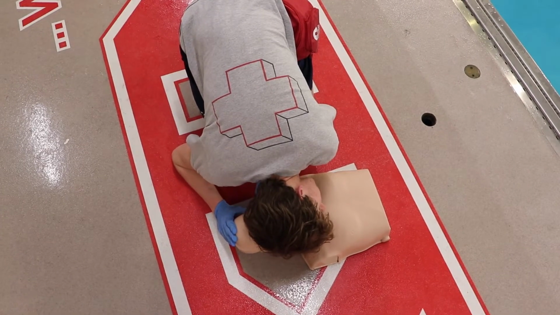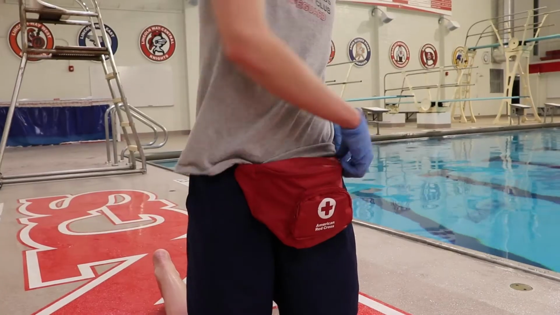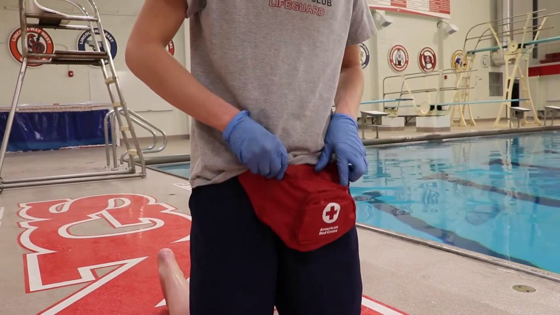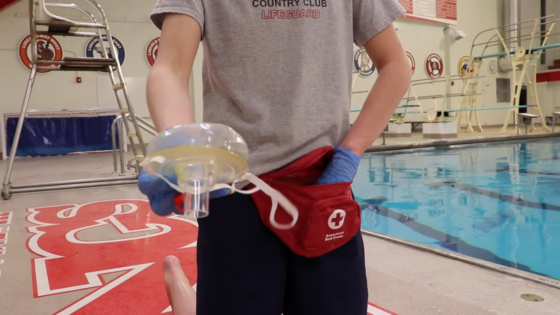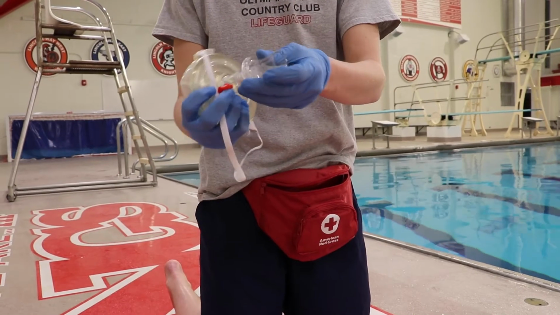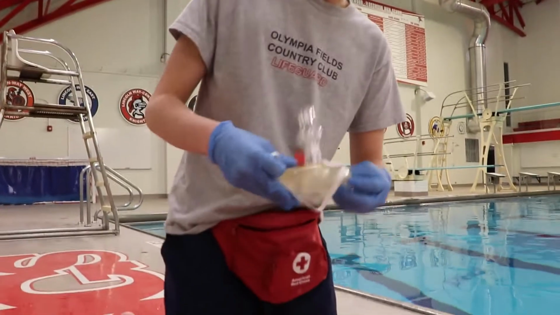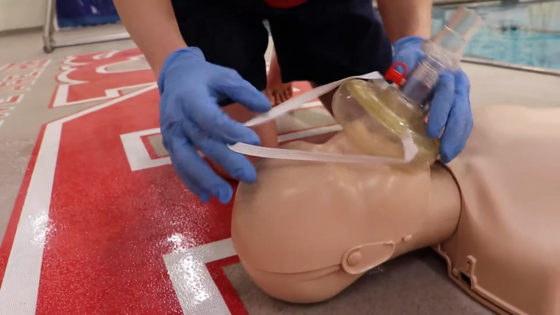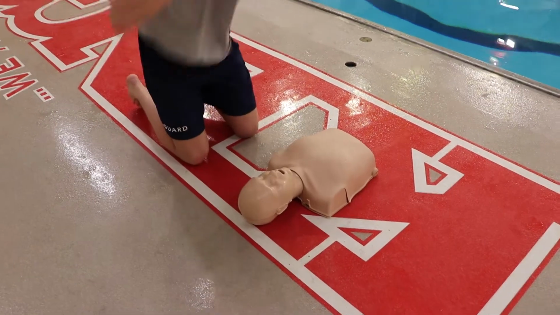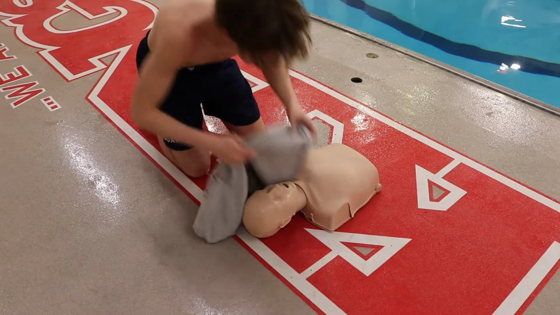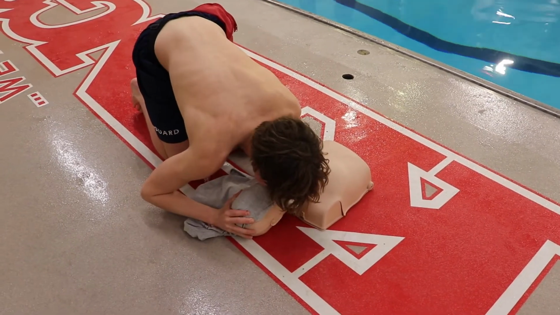Now, if you determine from your primary assessment that your victim is not breathing, you must give ventilations in order to help them breathe. Usually, trained professionals such as lifeguards will use pocket masks in order to give ventilations. However, in many cases, you will most likely not be carrying a pocket mask. As a substitute, you should place part of your shirt over the victim's mouth and perform 2 mouth-to-mouth ventilations.